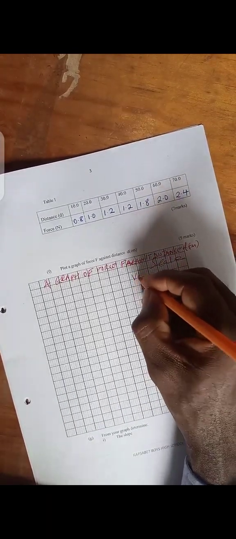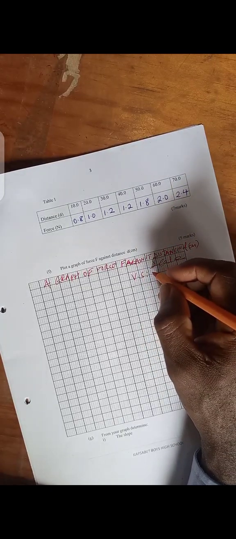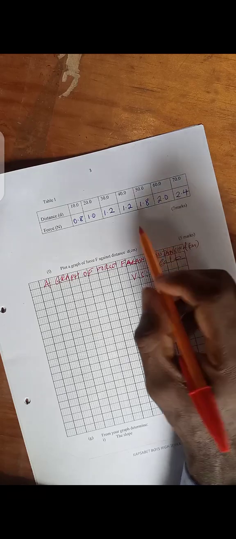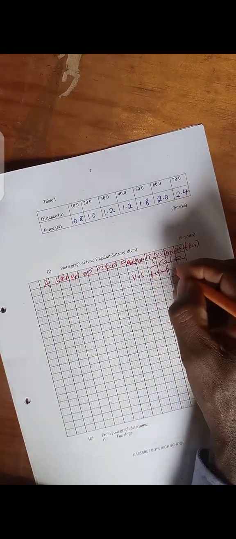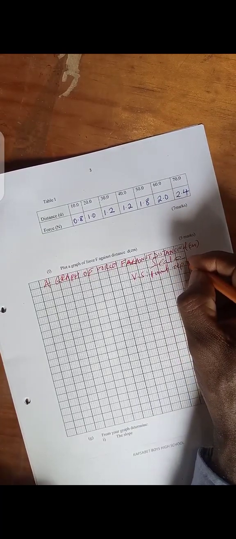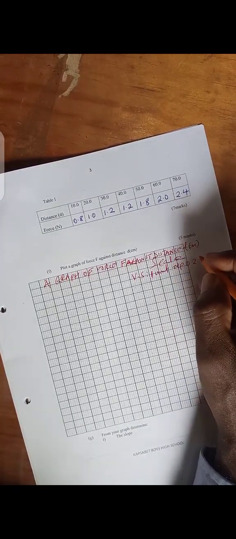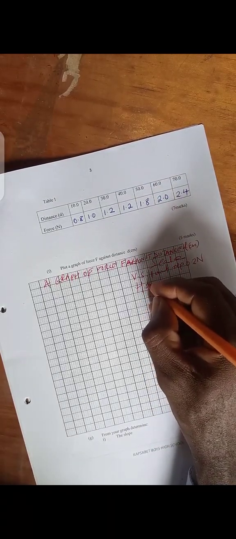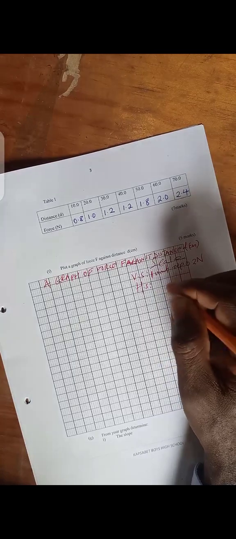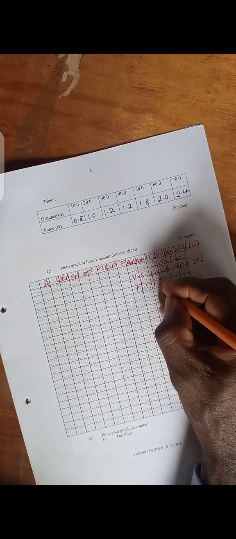So after that, the next thing to do is to choose appropriate scale, vertical scale as well as horizontal scale. So in a vertical scale, what is going to be plotted on the y-axis is force. So considering the units, the largest unit is 2.4. So after analysis, we get one unit is going to represent 0.2 Newton.